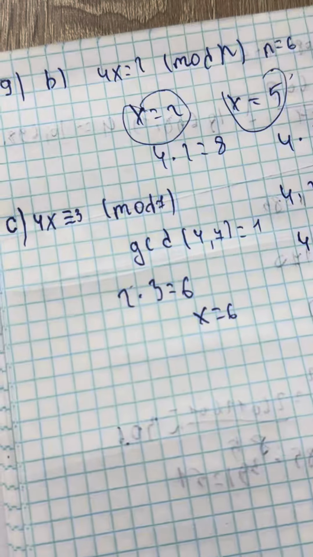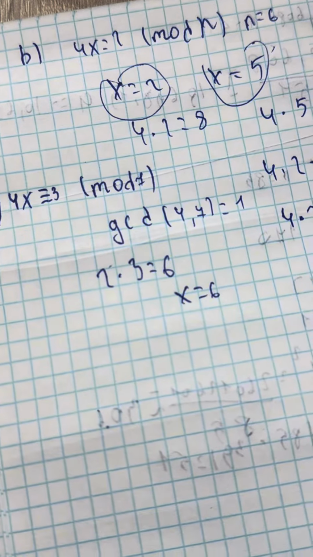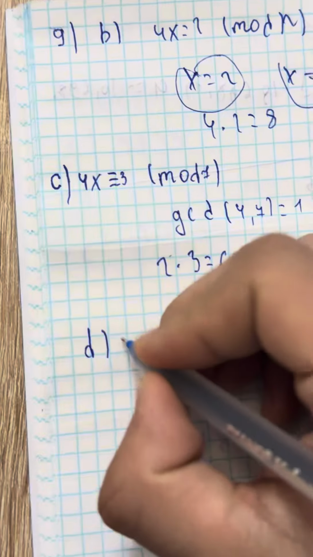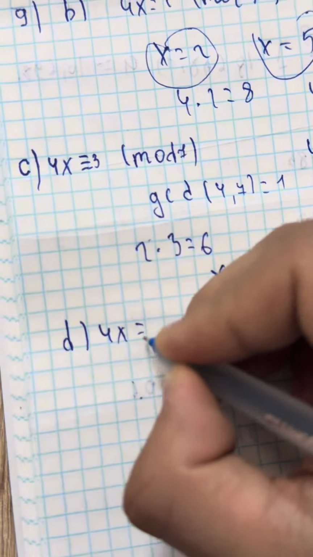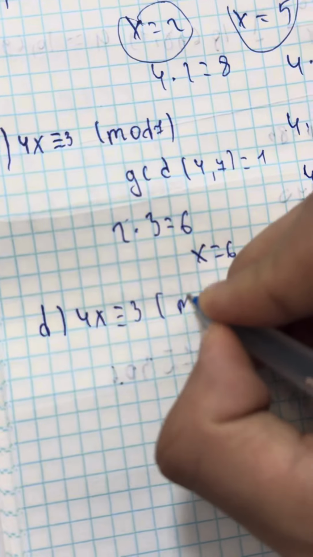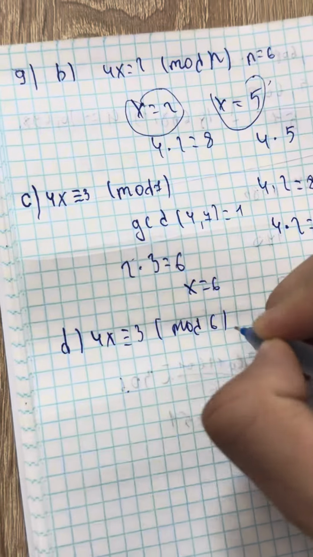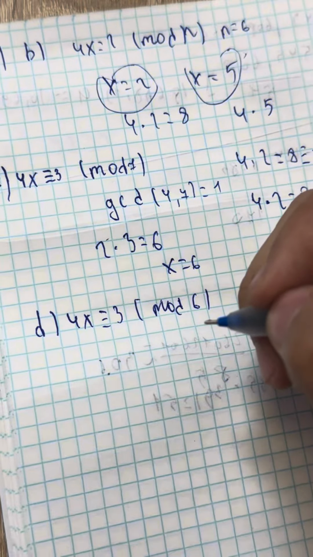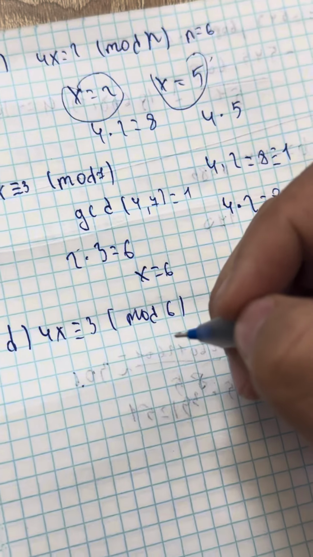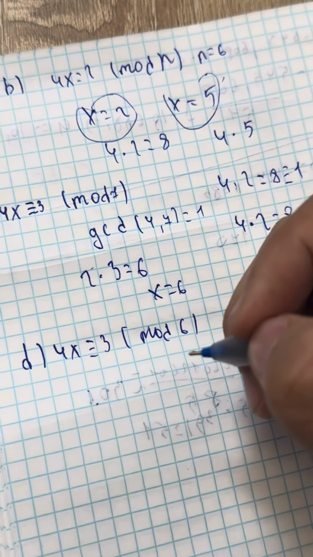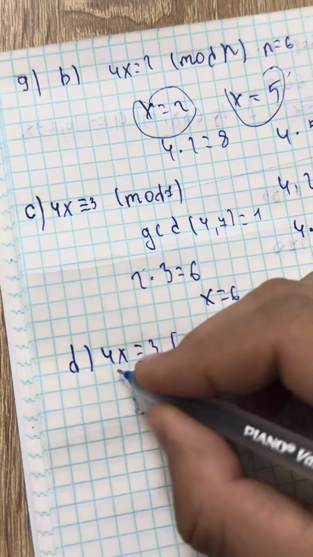Let's move to the next problem, D. So here is the given. We need to find the greatest common divisor, and it's 2.